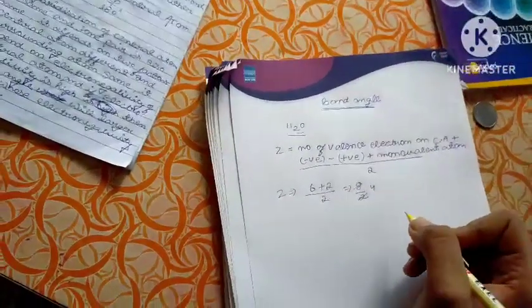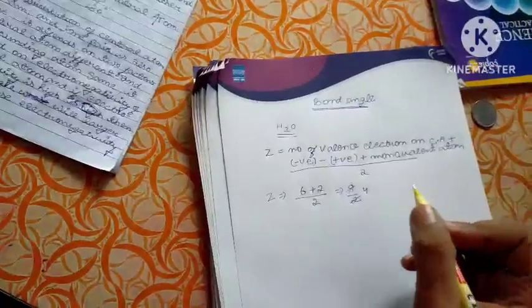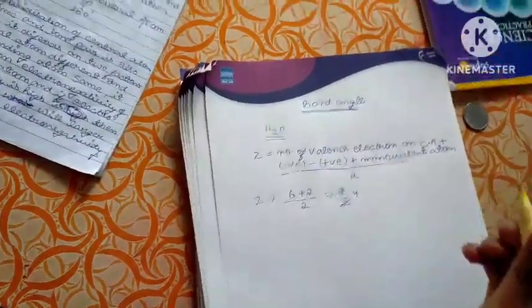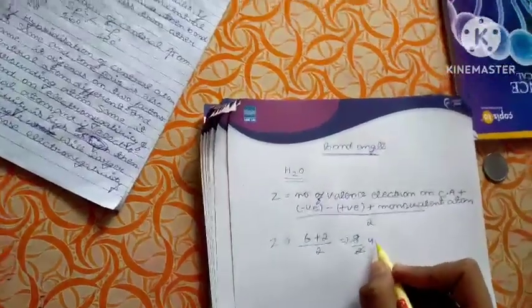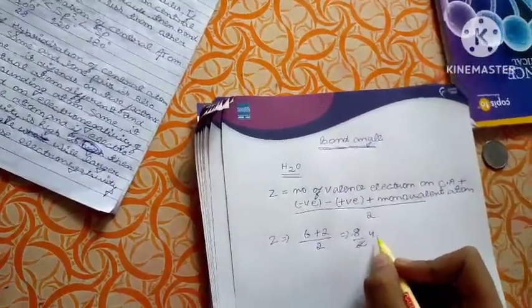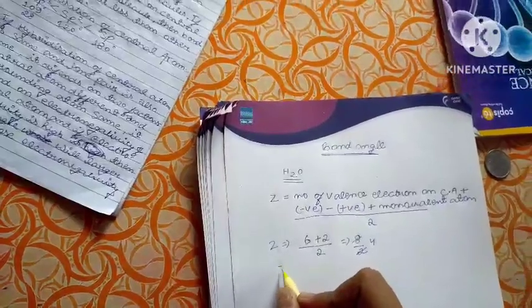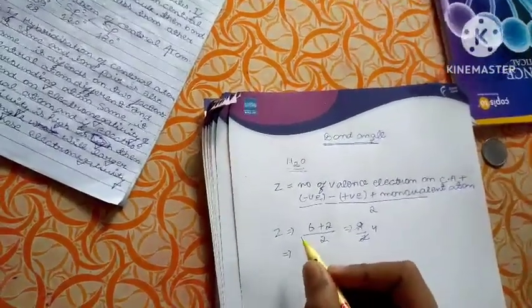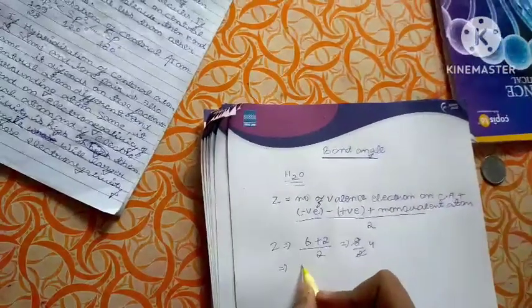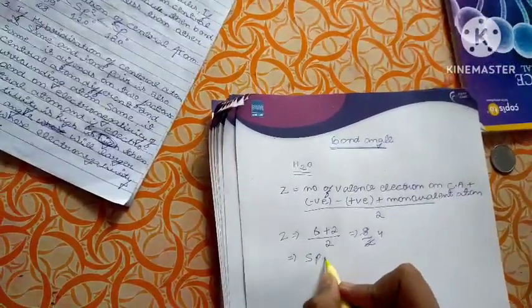And as I have also made a video on this topic in the previous video, you can see that if the value of Z comes 4, that means hybridization is sp3, right?